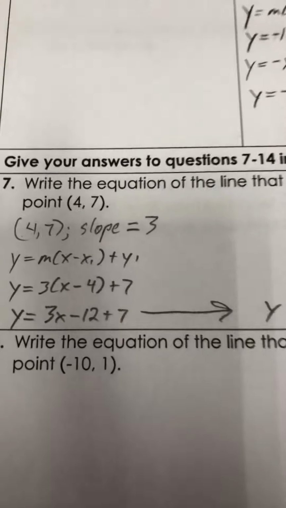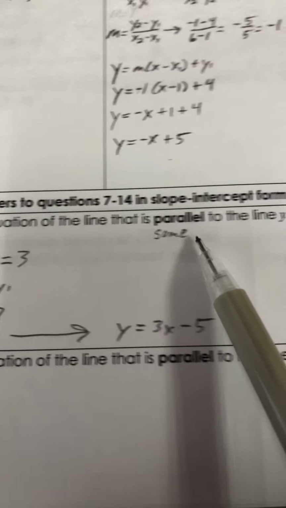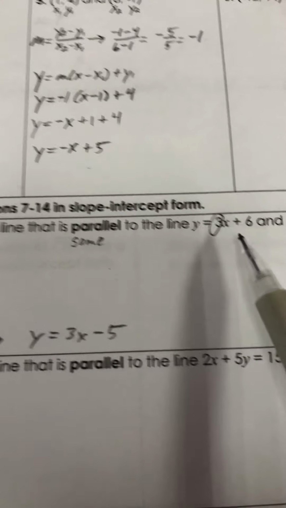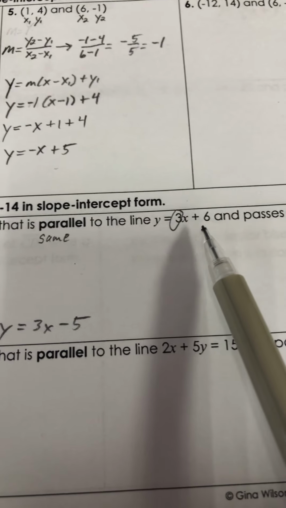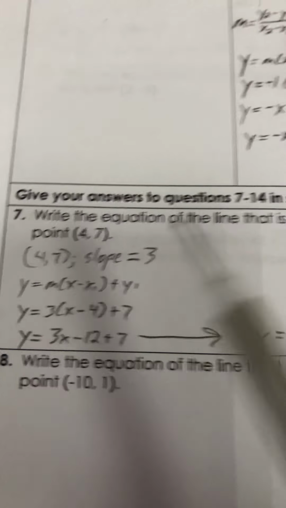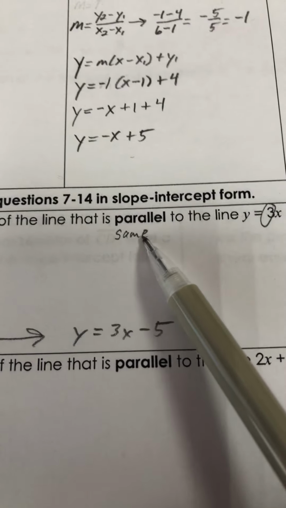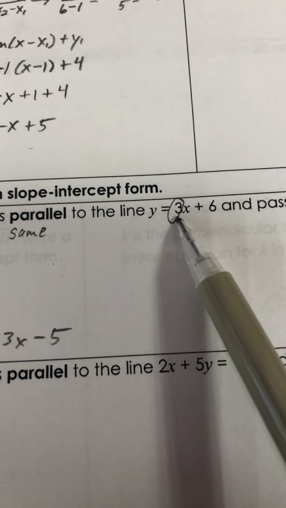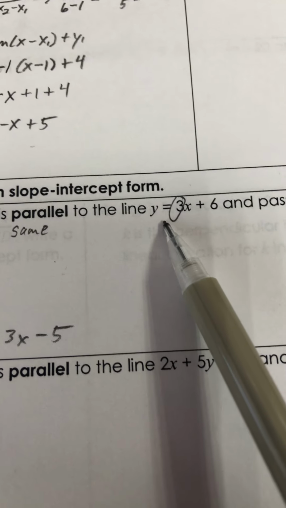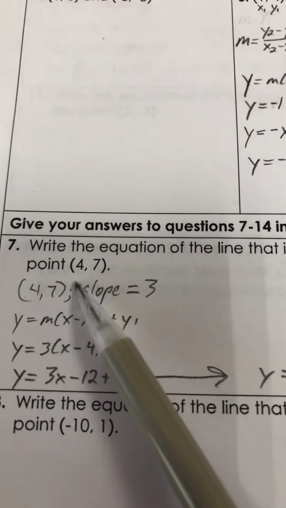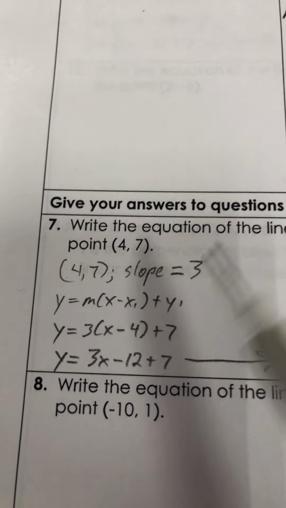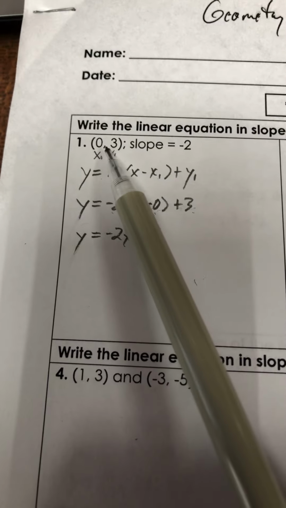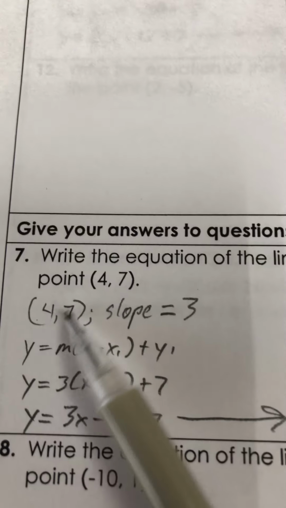And then number 7 says write the equation of a line that is parallel to the line y equals 3x plus 6 and passes through the point (-4, 7). So it's going to be parallel, so it's going to have the same slope. And here is the slope right here. It's already written in slope-intercept form, so that makes it nice and easy. And here's my point. So I just made it look like these problems up here, where it gives you the point and the slope.